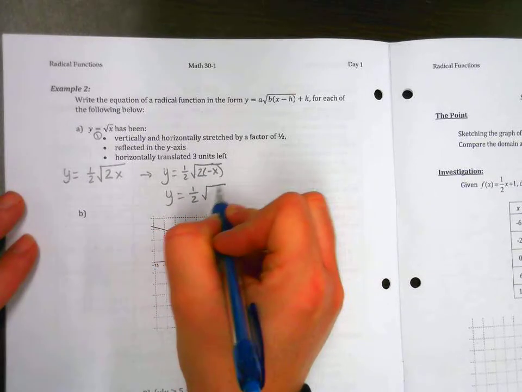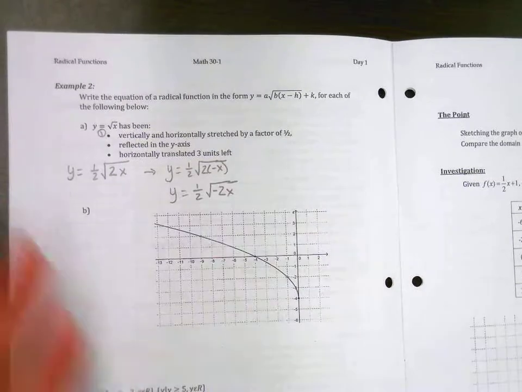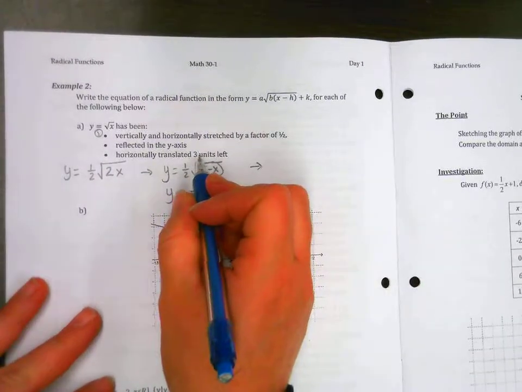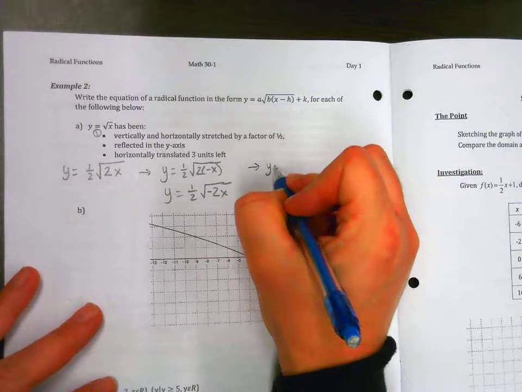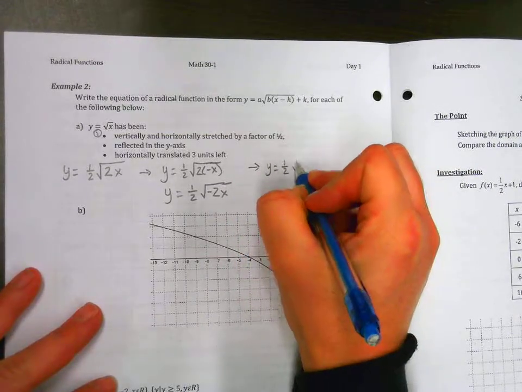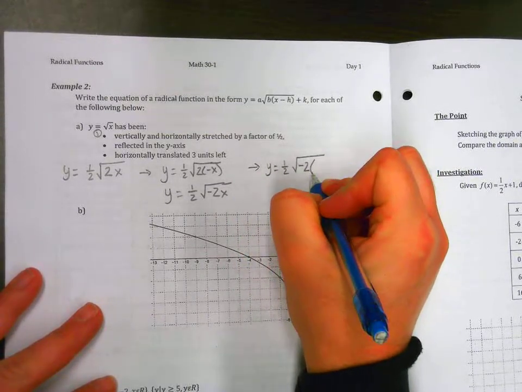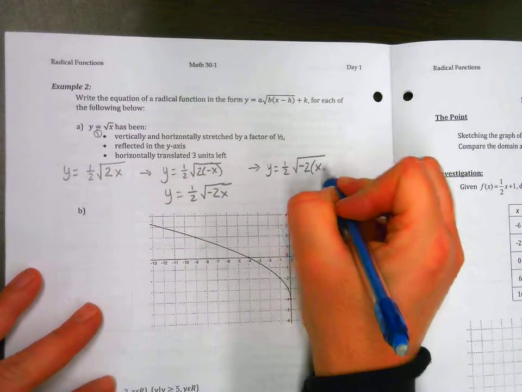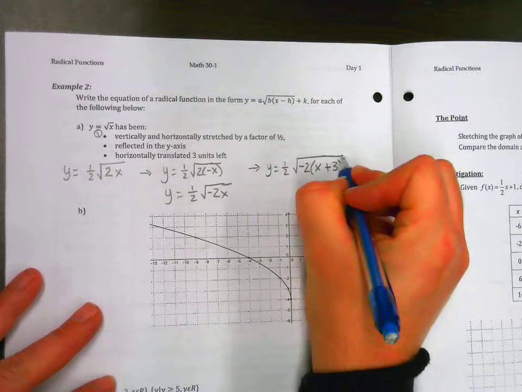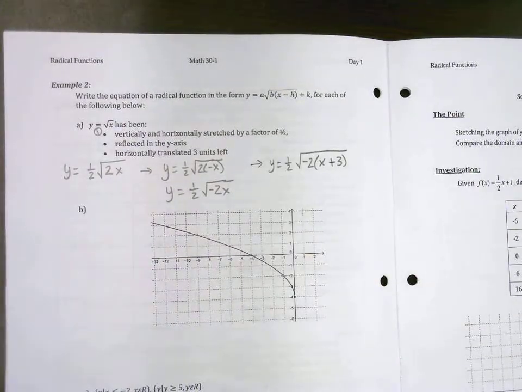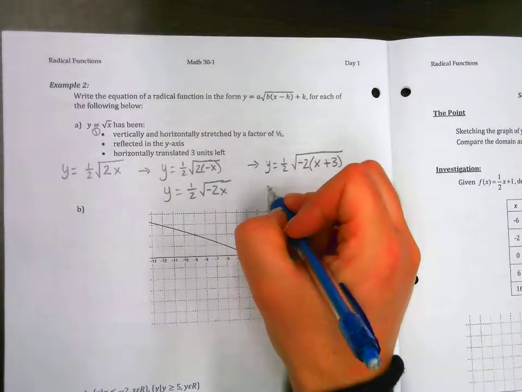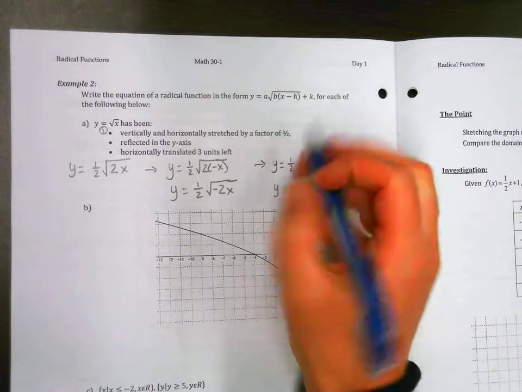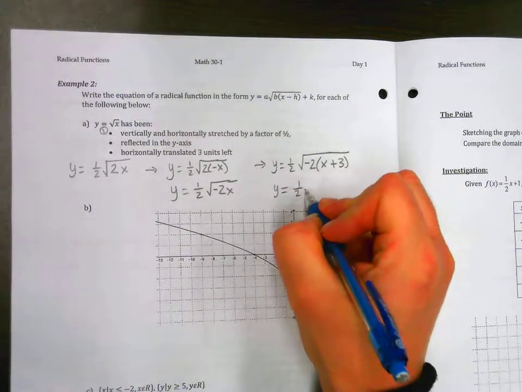And then lastly, I am going to translate this 3 units left. And my translation, again, I want to apply just to my x coordinate, so I'm going to put that in a set of brackets. It would be x plus 3. Okay, you could expand that inside your bracket if you wanted to. Should be a positive. And to just make it plus 6 would also be acceptable. Both of these answers would be fine.